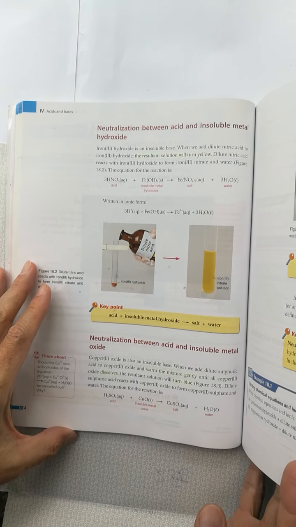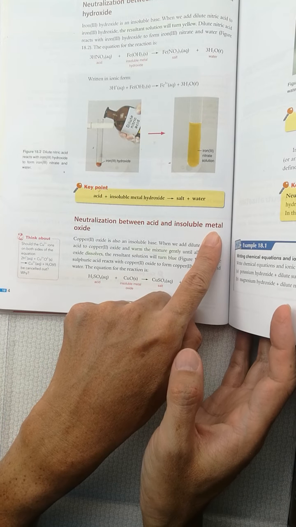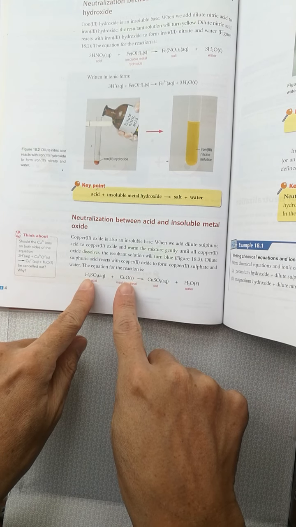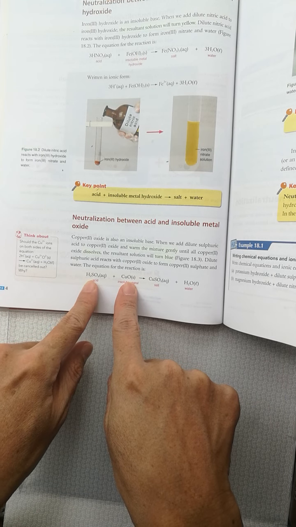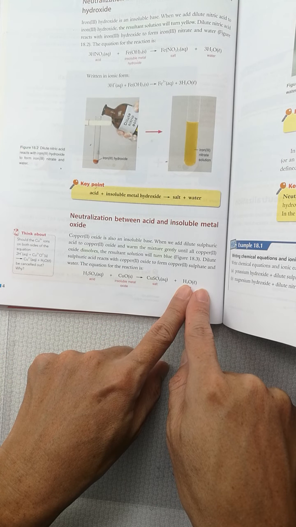Okay, the last one, the insoluble base, metal oxide. The metal oxide and acid form salts and water.